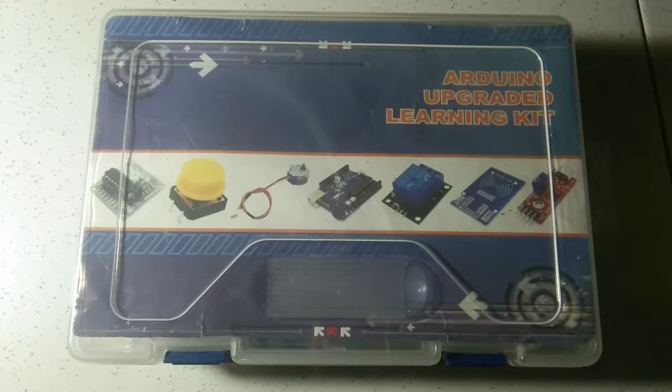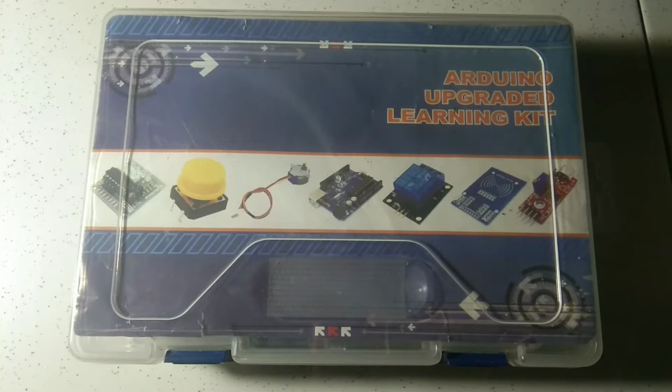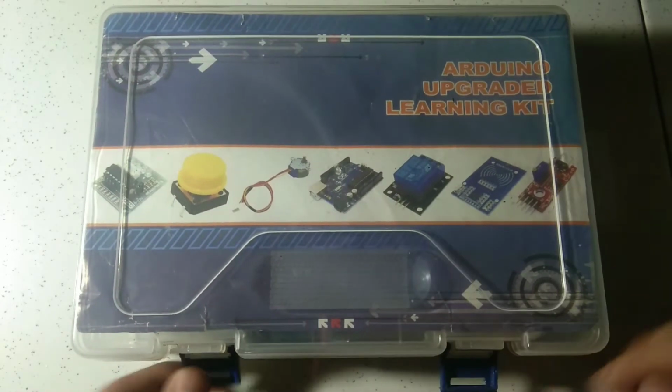Hi guys. Today we are going to create sounds and tones with a piezo speaker. Before creating, let us first know the materials that will be used.